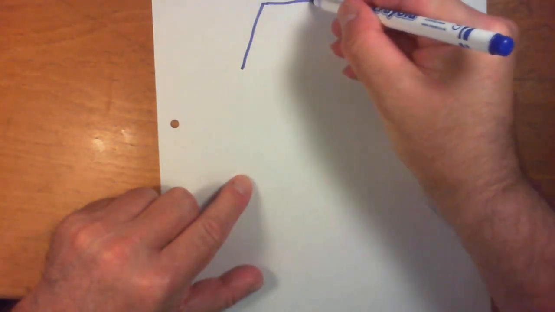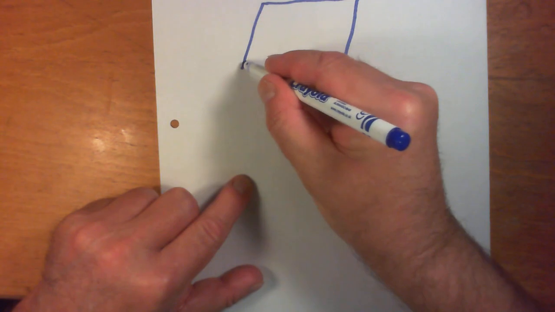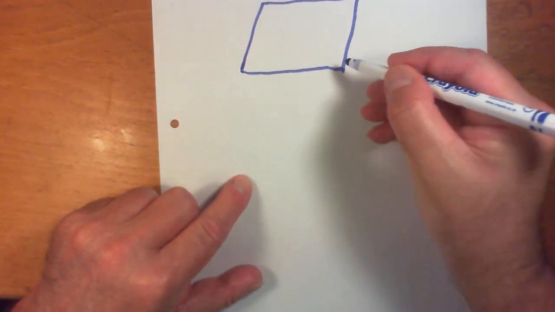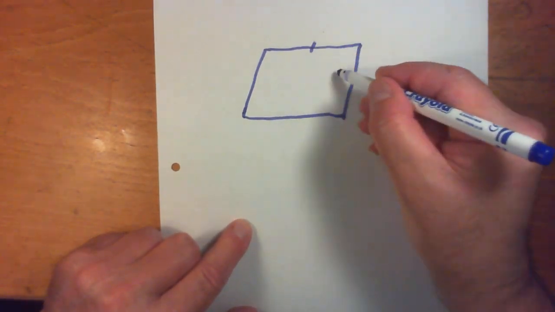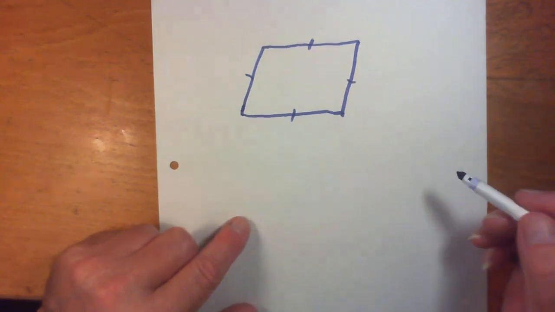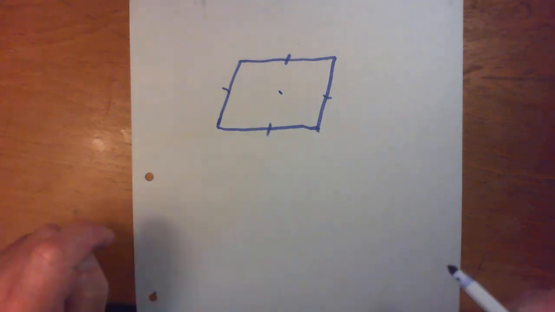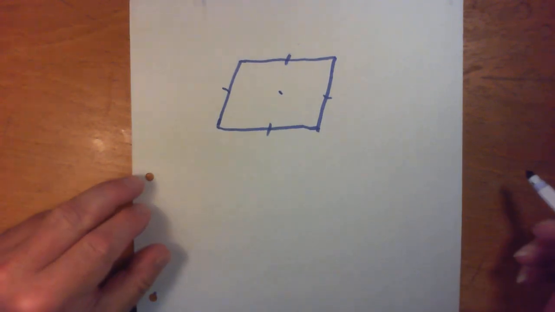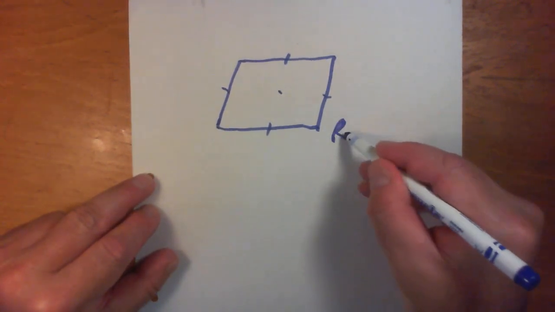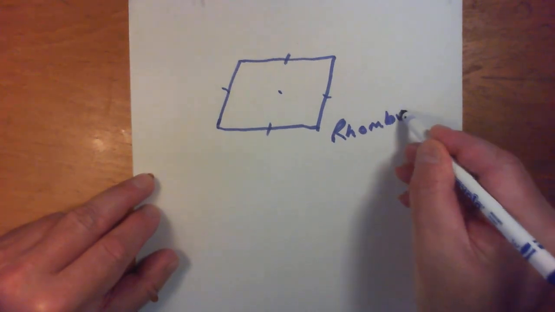Rhombus. Sorry, this is supposed to be a rhombus. Rotational. This might not be so obvious, but this is 2 as well.